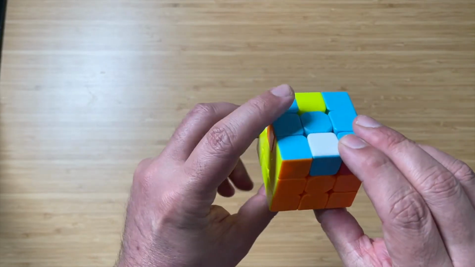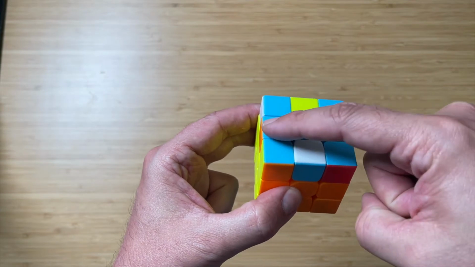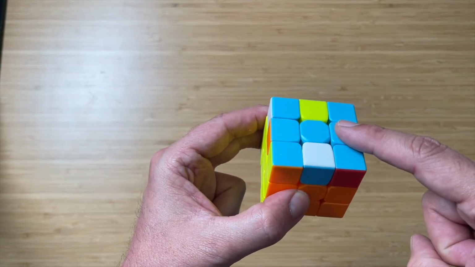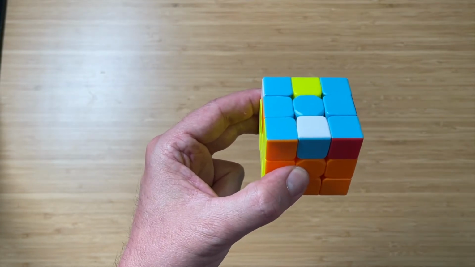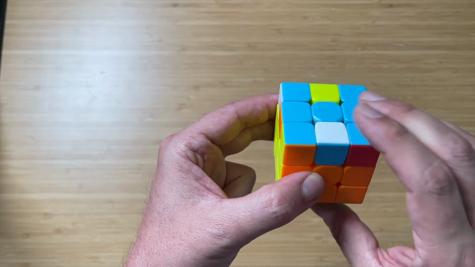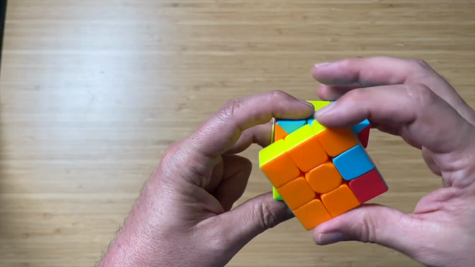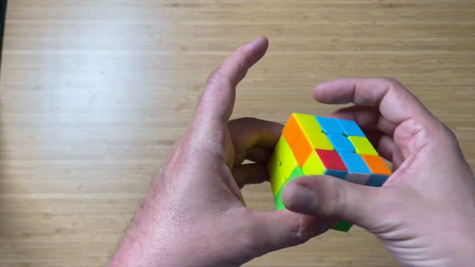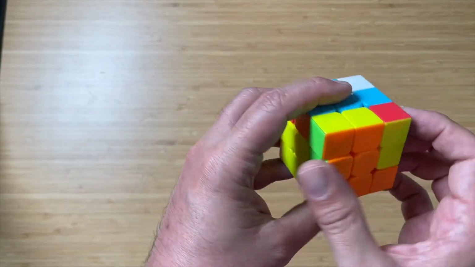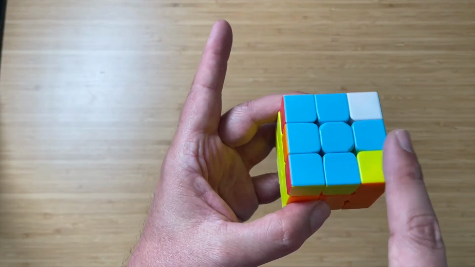And when I did that, I'm now going to get not an L, but this straight line here. And then I know that if I do this one more time, I'll get the blue cross where I move the front, the right, the upper, the right, the upper, the front. And sure enough, here's my blue cross.